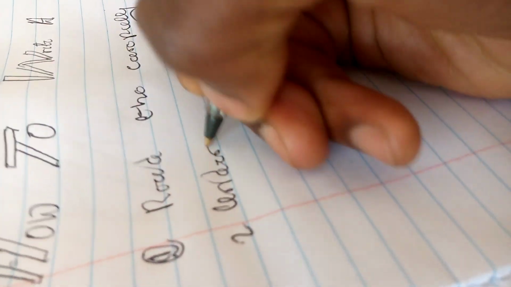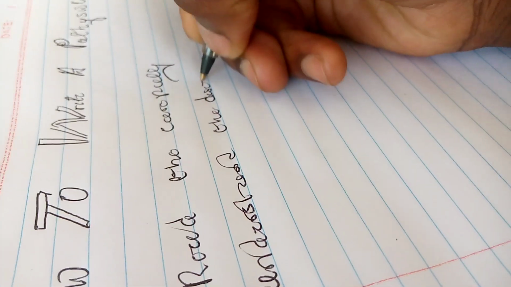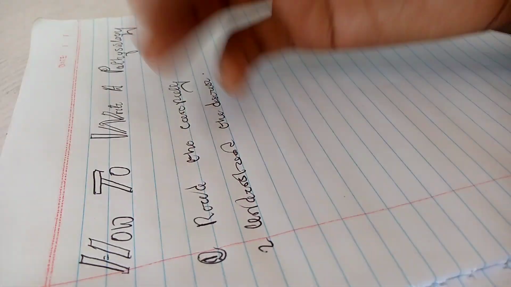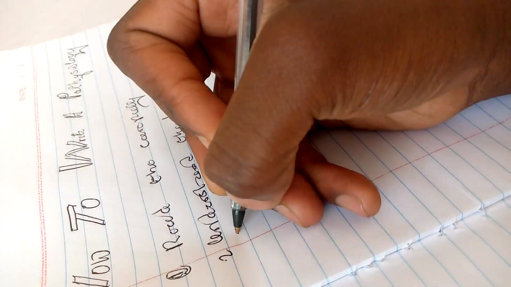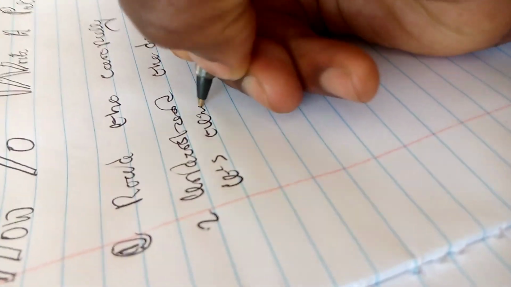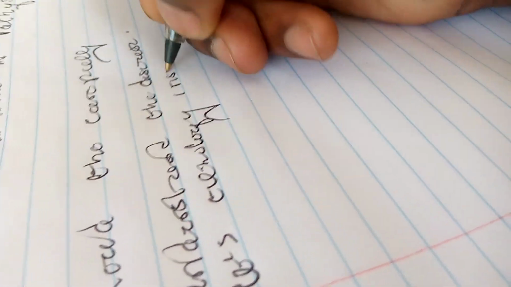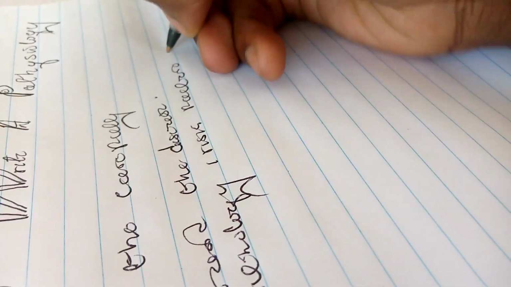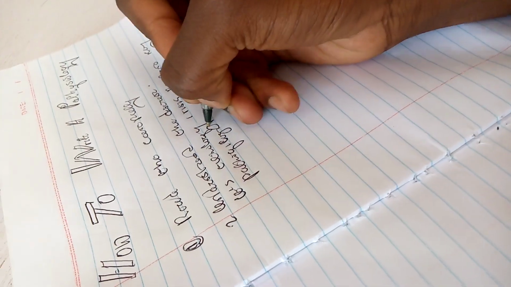Then number two, understand the disease. Understanding the disease is the second key point. If the question mentions a specific disease or condition, make sure you have a good understanding of its pathophysiology. This includes its etiology or cause. Then also consider the risk factors and also the key pathological processes.